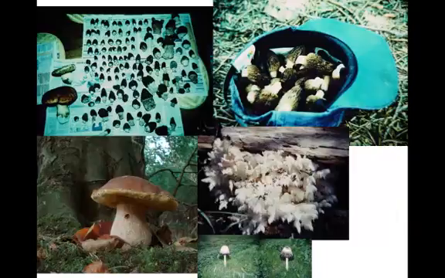These are morels. That's my hat with morels in it. This big one right here is a king bolete. It has all sorts of names. The Italian name is porcini. In France, it's the cep, C-E-P. In Germany, it's the Steinpilz. I don't say that quite right, I know.